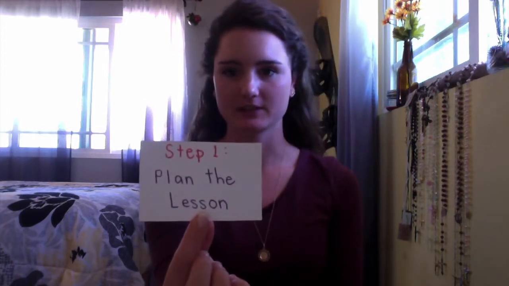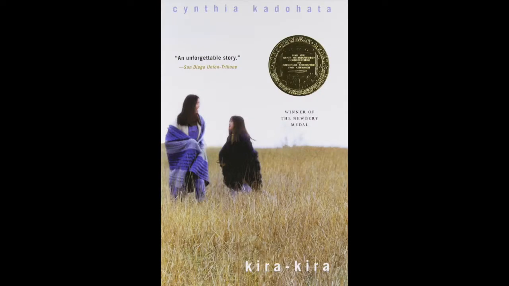So there are 6 steps to the Think-Aloud process, and the first step is plan the lesson. For this lesson, I'm using the trade book Kira Kira, and this is a 7th grade lesson. Every student will have a copy of the book, and the whole class will read the first chapter together over the course of about a week.